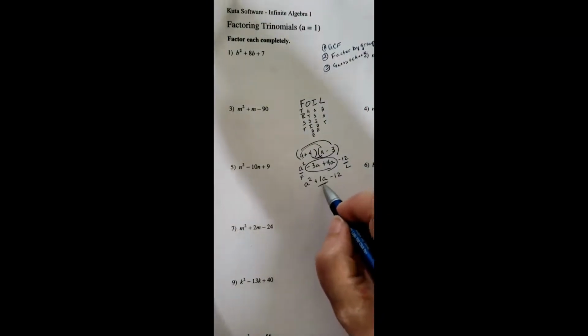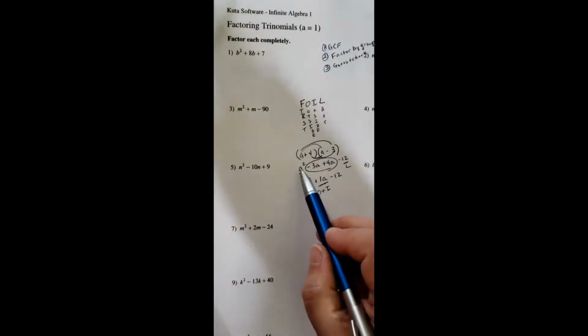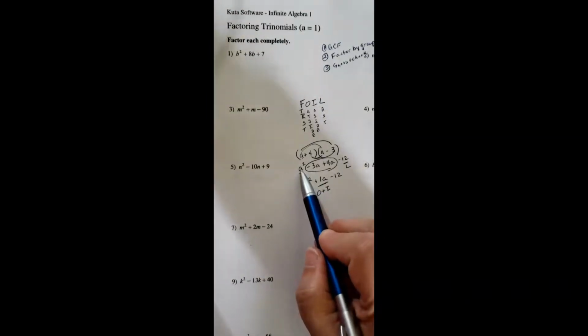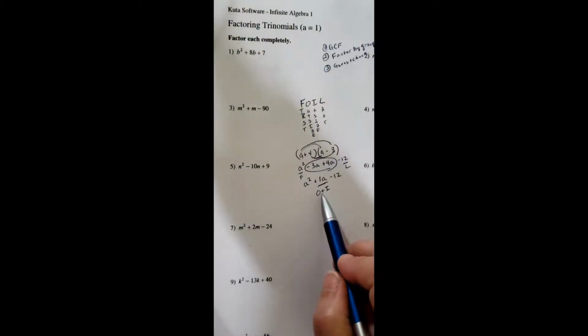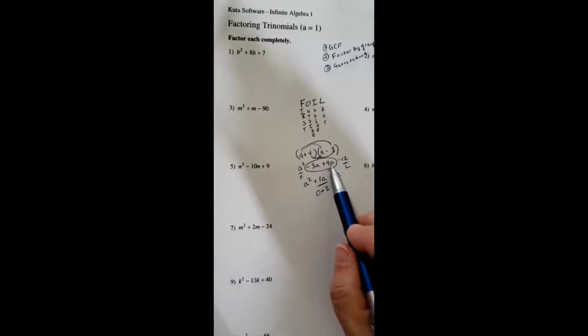And this number right here came from the outside and the insides added together. So that's what we're going to do. We're going to reverse the process. I'm going to look at the first term and put it in the first places as factors. I'm going to look at the last term and put it in the last place as factors. And then I'm going to look at that middle term as if it were a combination of two pieces put together.